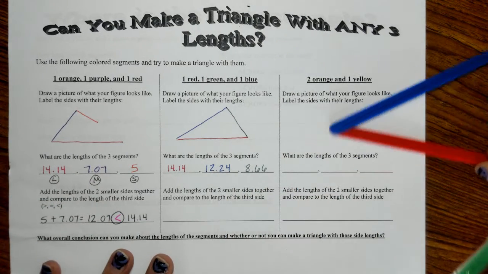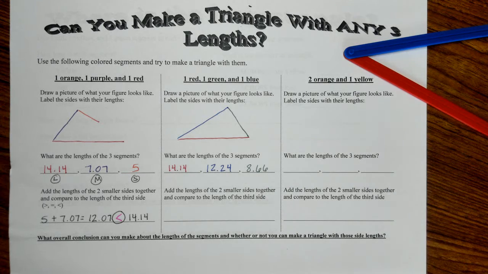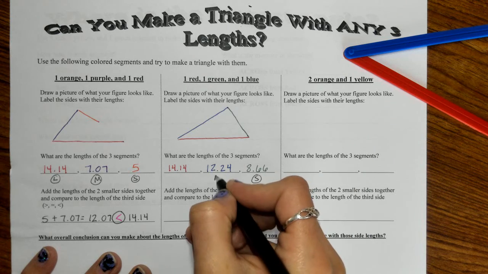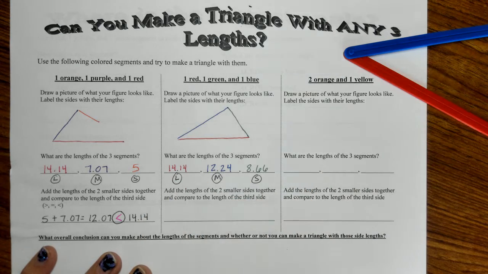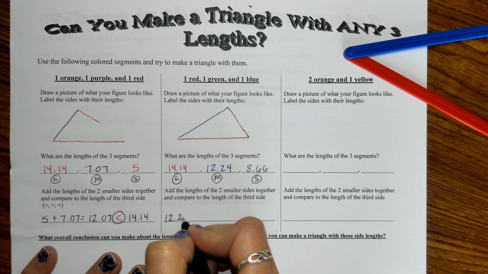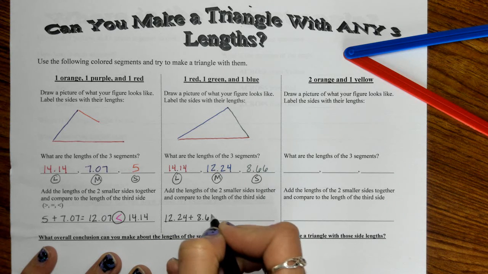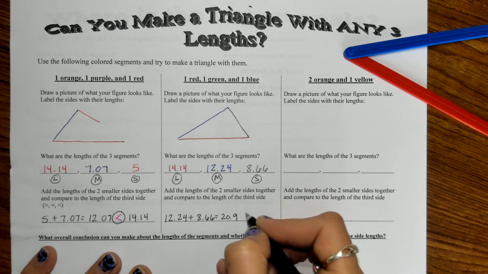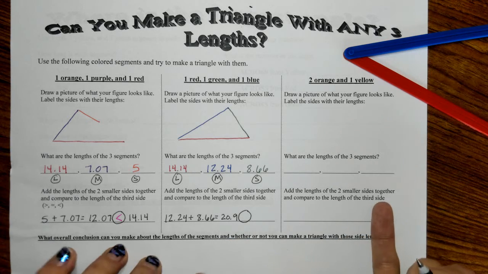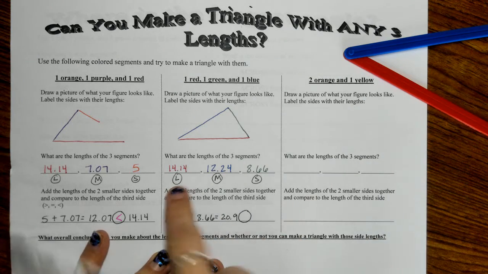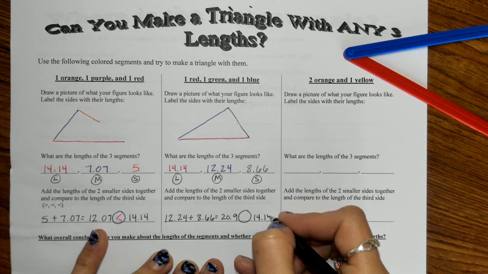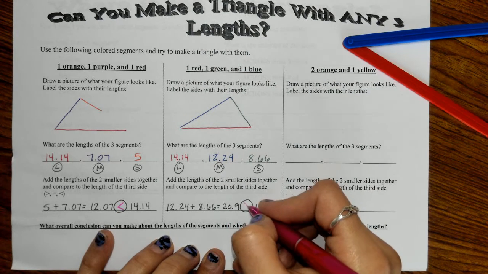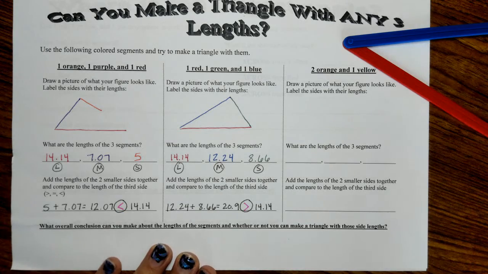Okay. So again, we're going to add the two lengths of the smaller ones and compare it to the larger side. So here's our small side, here's our middle side, those are the two we're going to add, and here's that large side. So I'm going to take my 12 and 2400ths plus the 8 and 6600ths, and this sum will come out to 20 and 9/10ths. I'm going to put this big old circle here to compare. I'm going to put a greater than, less than, or equal sign in there. Put the larger side, 14 and 1400ths, over here. And I notice here that the sum of my two smaller sides this time is greater than the larger side.